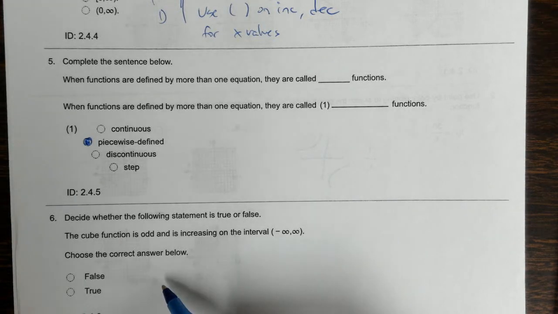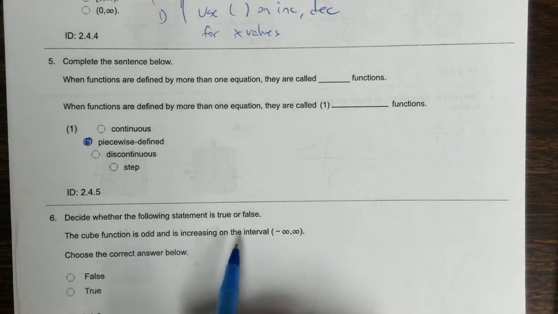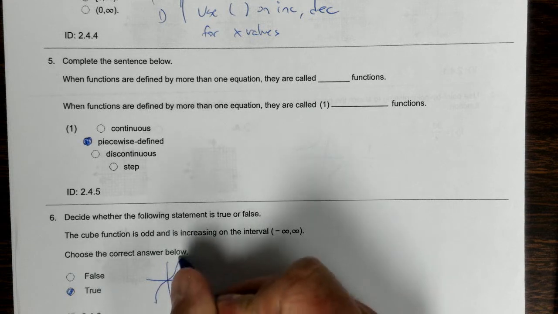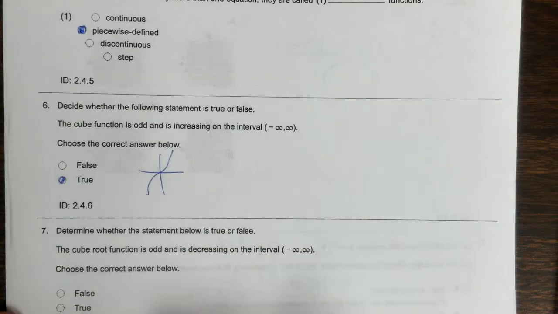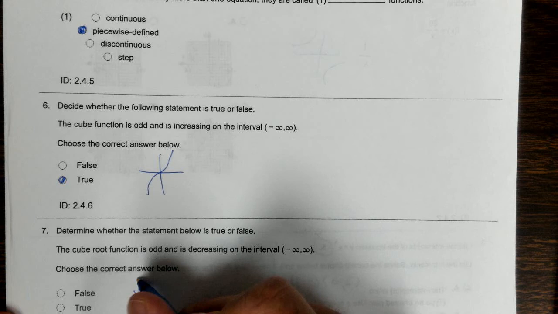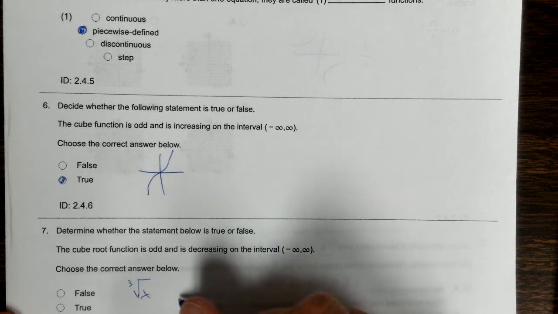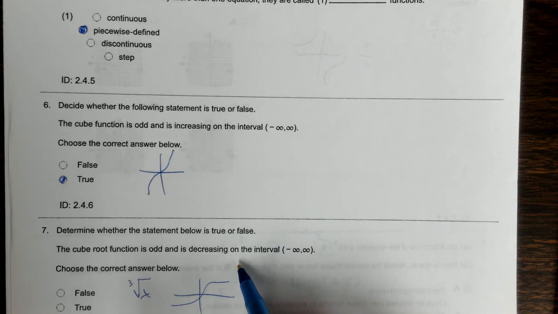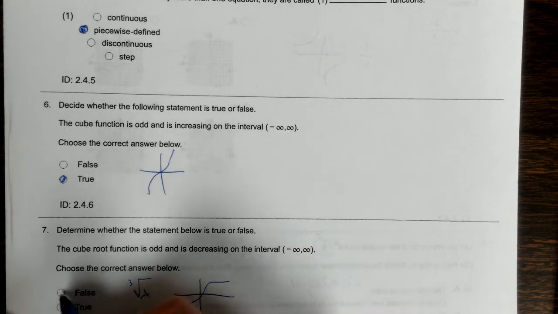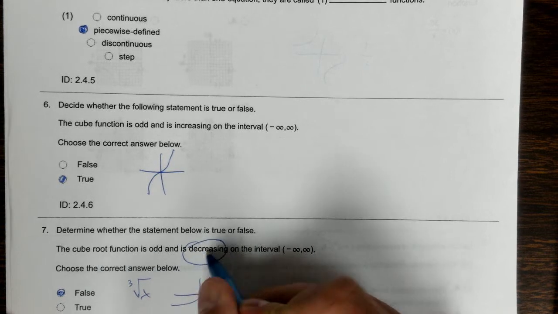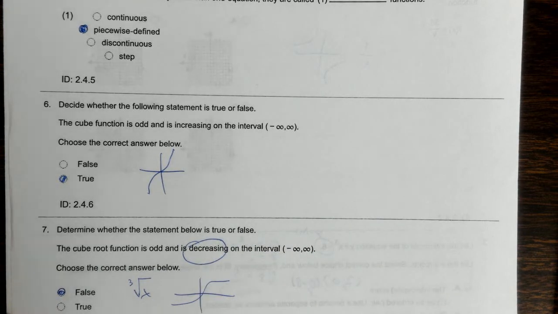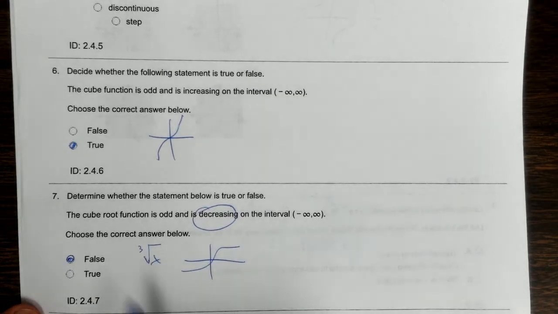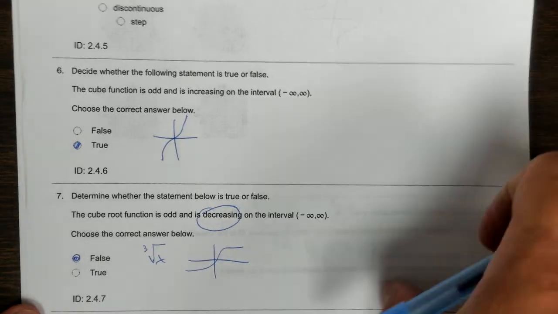Okay, number 6, cube is odd and is increasing. That's true because it looks like that. The cube root function is odd and is decreasing. Don't think so. It's increasing throughout. So it's wrong because of this. That should be increasing for it to be true. Again, like I said before, be careful because sometimes false is on top and sometimes false is on bottom.